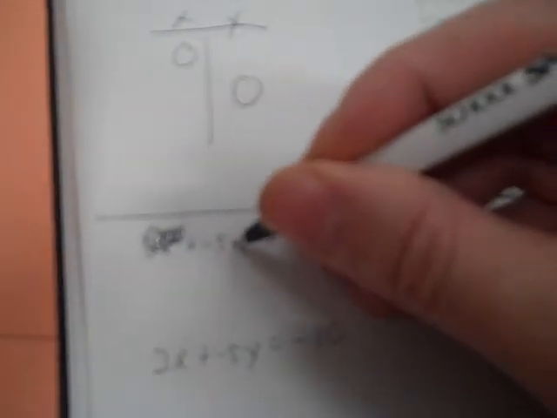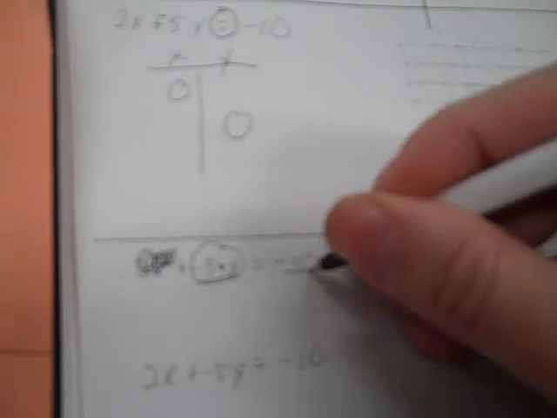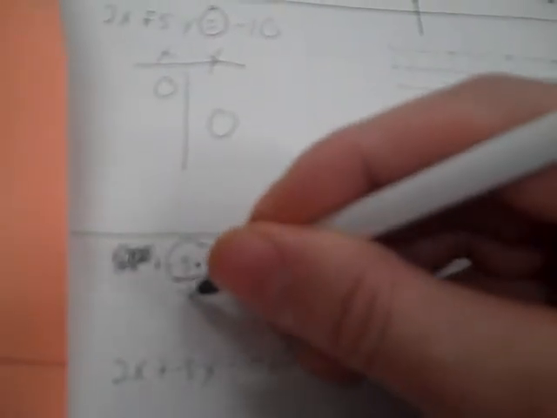And then I dot my negative 5y and circle it, and then I just divide both sides by the negative 5. So it's negative 10 divided by negative 5, and that is 2. Now if the y is 0, we can get rid of negative 5y. You can dot your 2x then, circle it, and all you have to do is divide by 2. Negative 10 divided by 2 is negative 5.